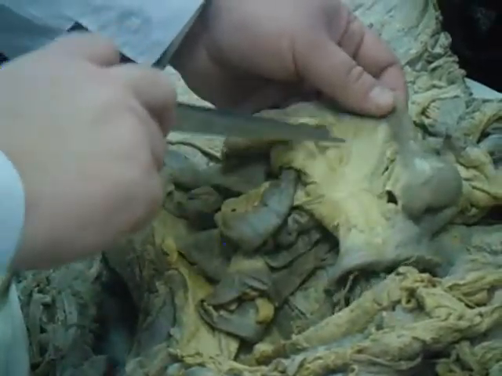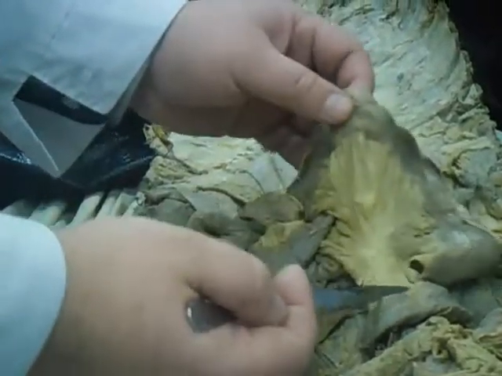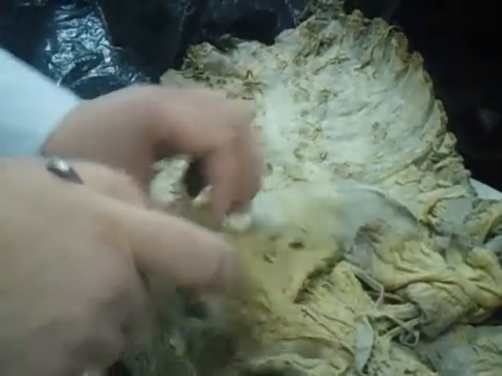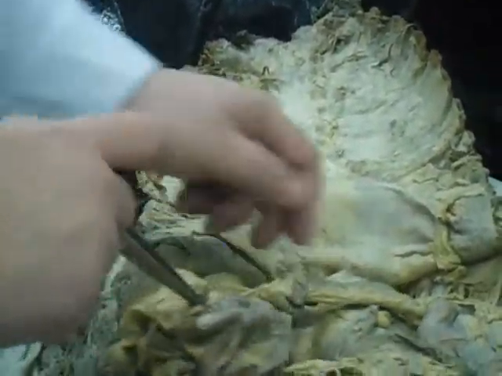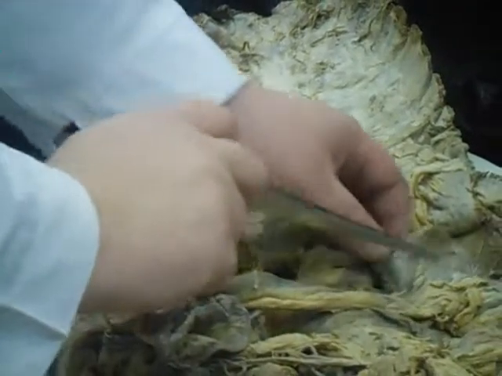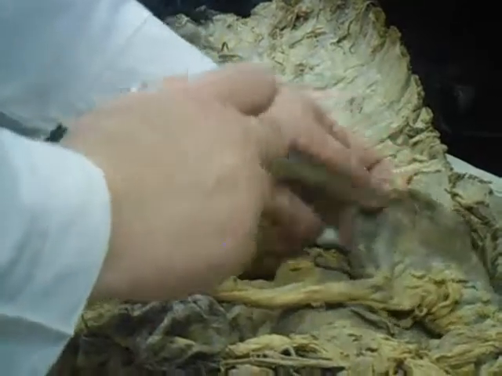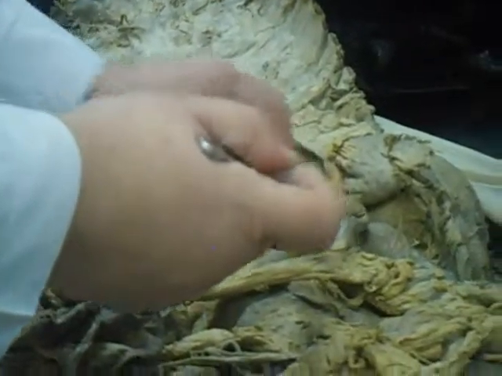Here it is. We can see what is it? It is mesenterium, and where mesenterium starts, we know that it is jejunum, and then jejunum continues into ileum, and ileum inserts into the large intestine. That is cecum. It is the blind part of the large intestine, cecum. From cecum starts the vermiform process, appendix vermiformis.